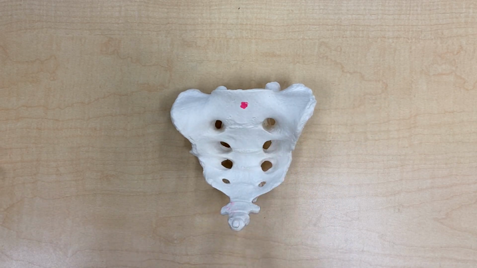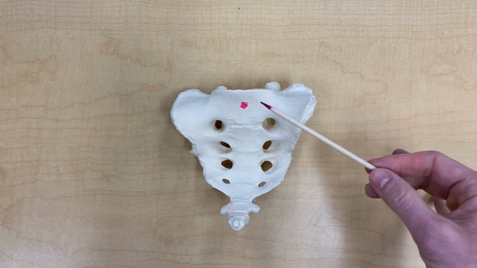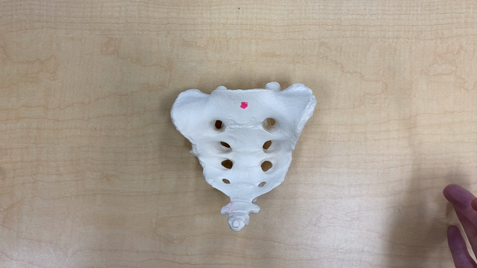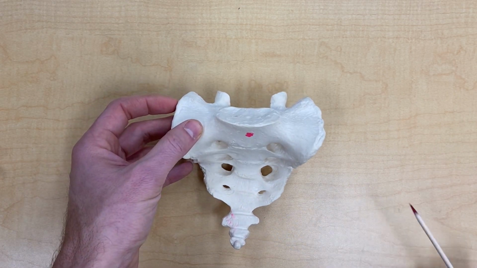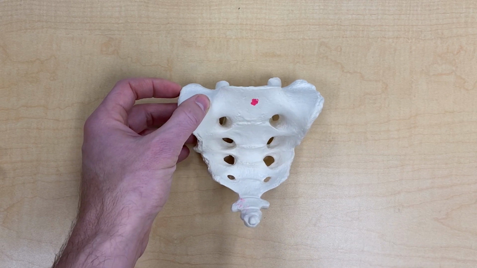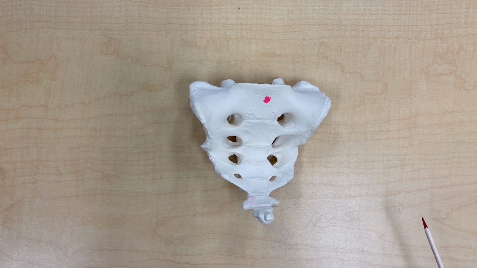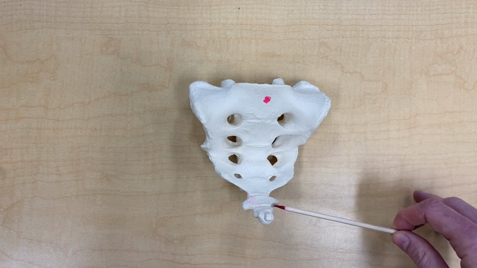And then here is our sacrum. It's composed of 5 fused bones. And then we have the coccyx, otherwise known as the tailbone, right there, which is 3 to 5 fused bones. So for the purposes of our class, you just need to know the names sacrum and coccyx.